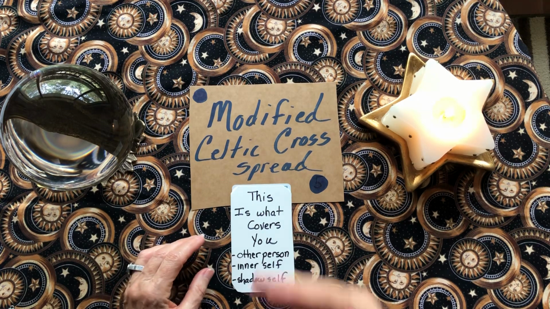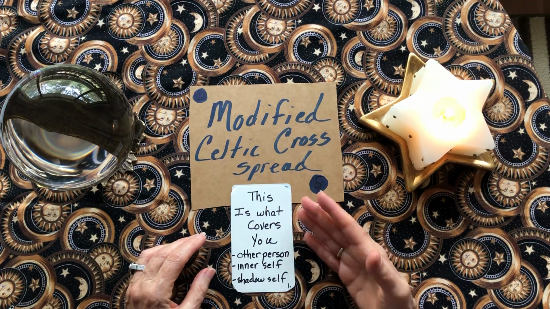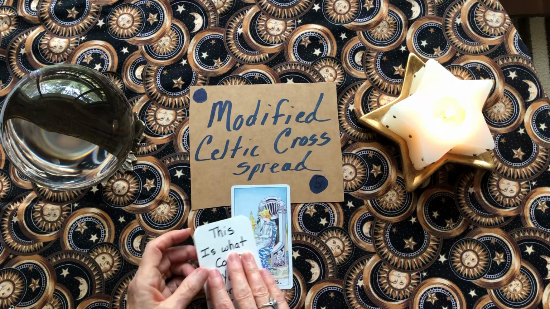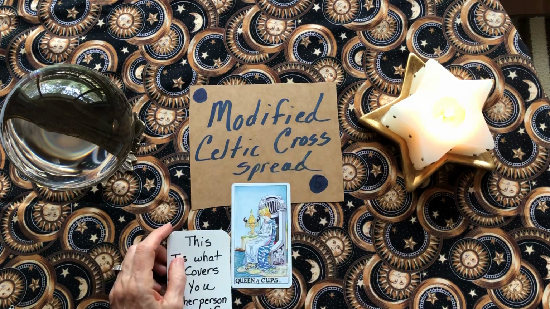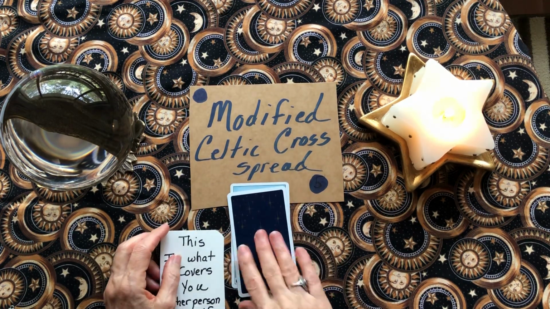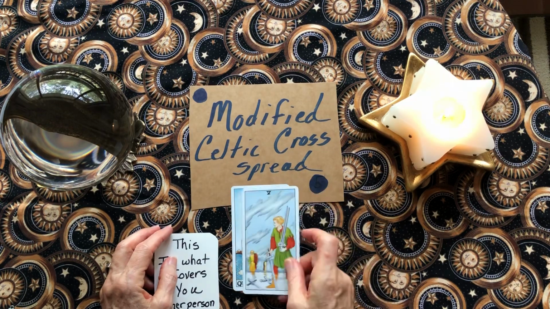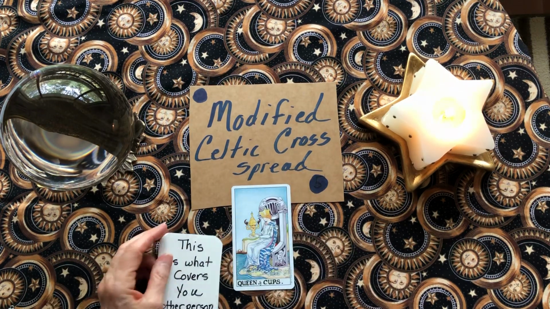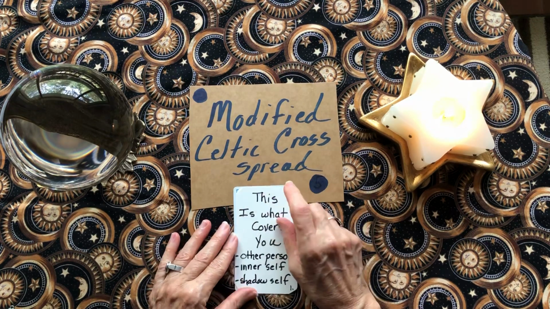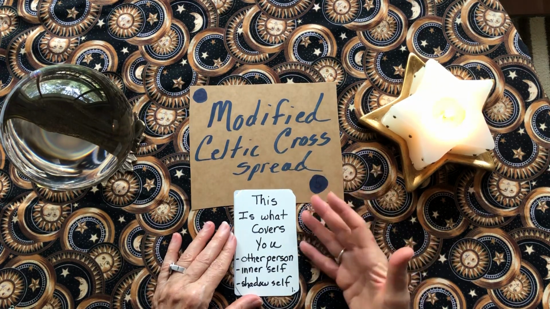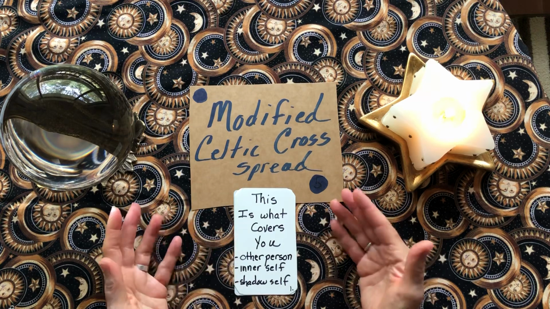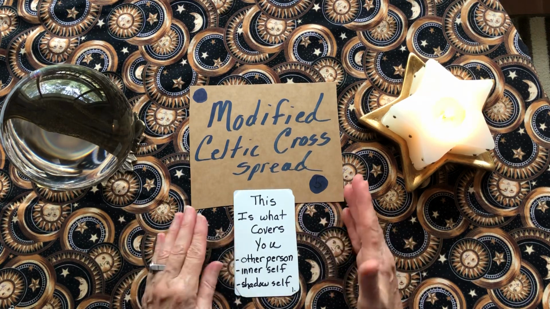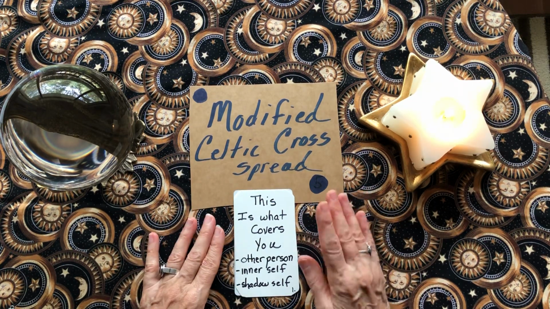And I do lay them out all right side up. Sometimes you're taught to just put them down and then you reverse them as you go from card number 1, card number 2. I do not do that. I put all the cards laid out right side up when I'm doing the tarot spread. So traditionally, yes, this is what covers you.